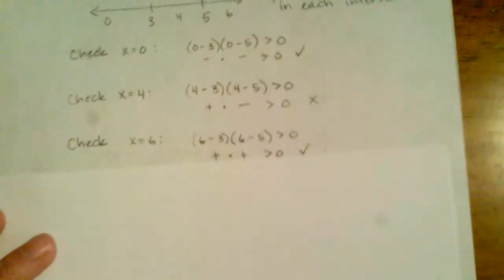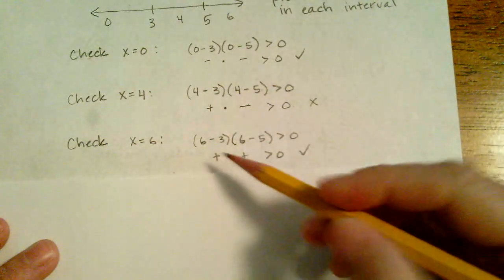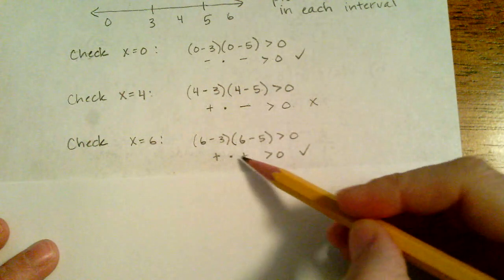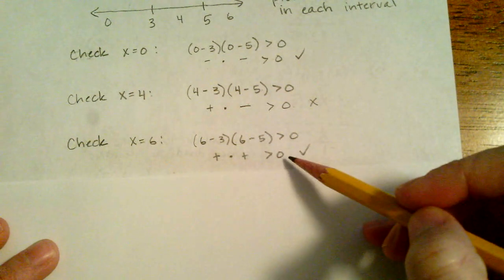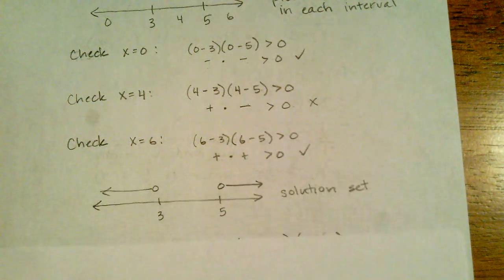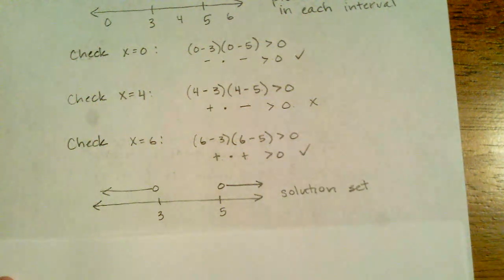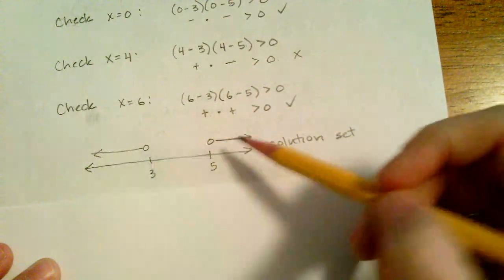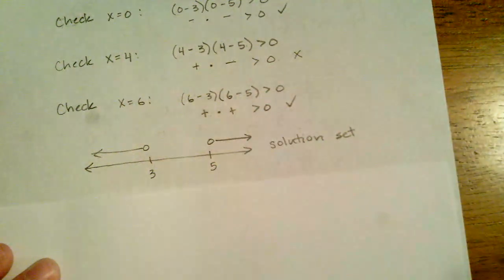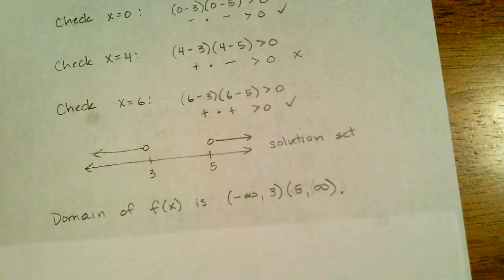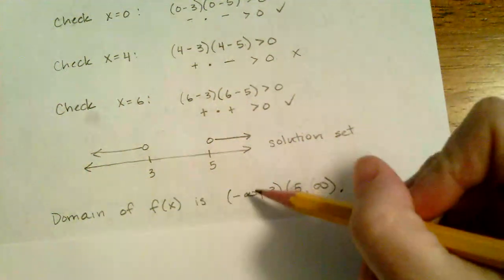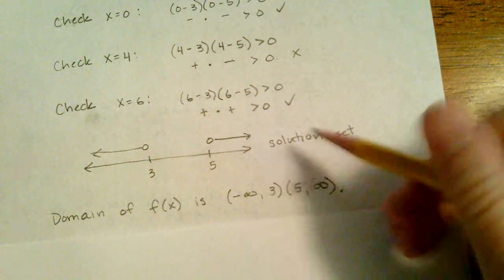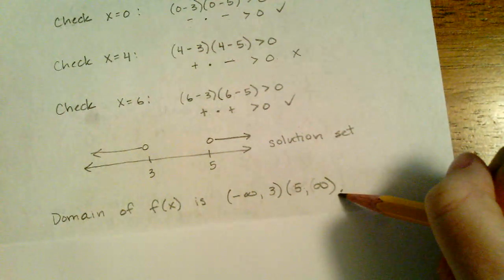I'm running out of time, so I just want to show real quick, if you check 6, you're going to get a positive times a positive, which is going to be greater than 0. So my solution set, I have all numbers less than 3 and all numbers greater than 5. So my domain is from negative infinity to 3 and from 5 to infinity.